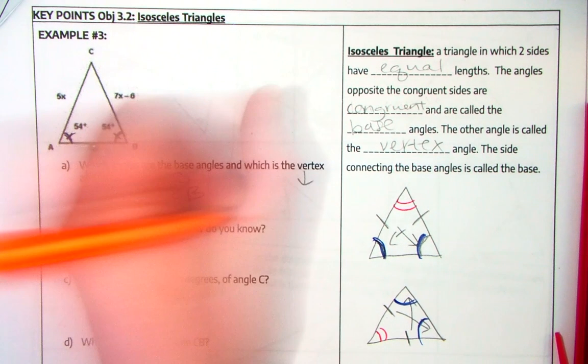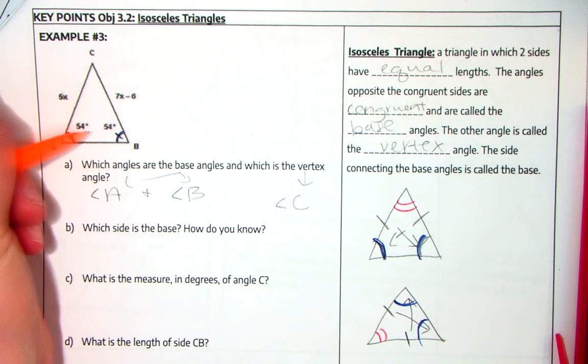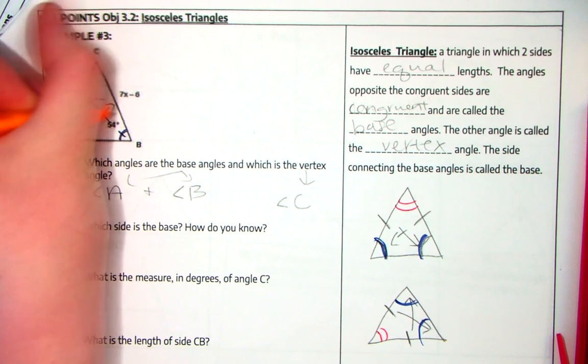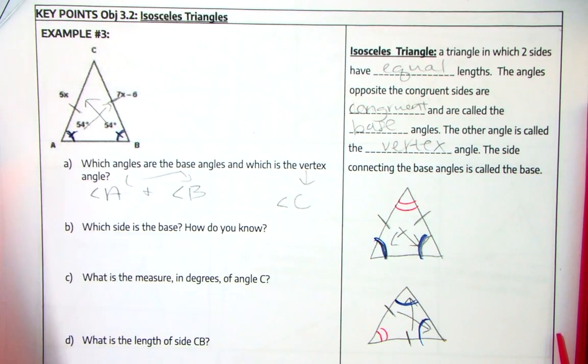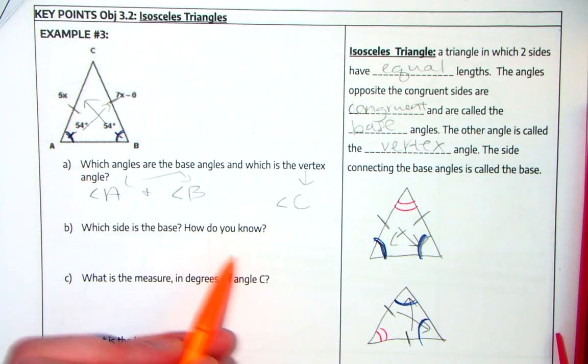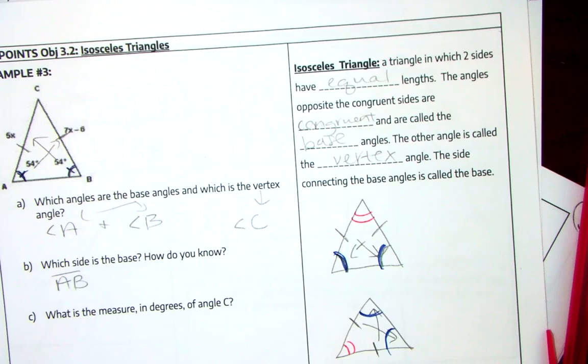The vertex angle is angle C. Let me also go further and say, if these are the base angles, then these two sides must be congruent to each other, and I'm going to mark that. Which side is the base? Well, side AB is the base. It just happens to be on the bottom, the way this triangle is rotated.